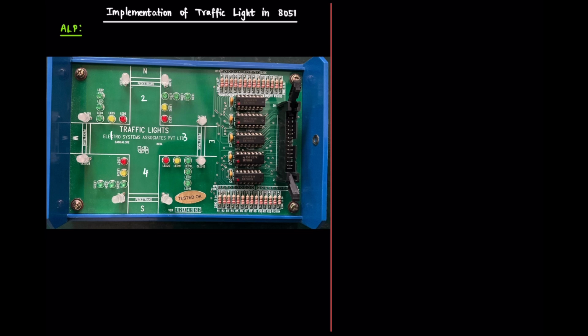Right? Now we have to control the traffic in these 4 roads. Now we can also see that there are 6 LEDs in each corner, here, here and here. Okay. Now all these LEDs are controlled by port lines.